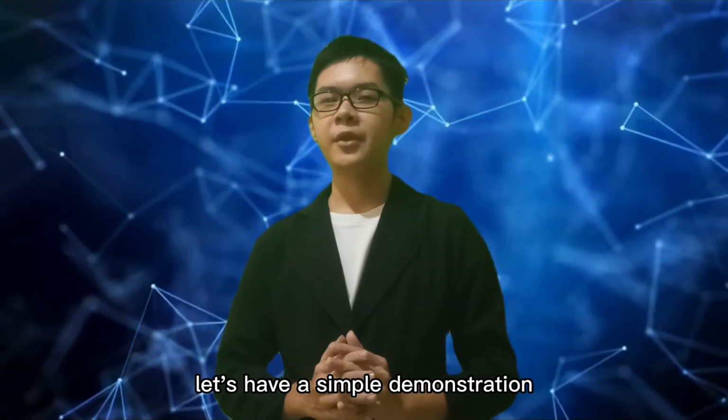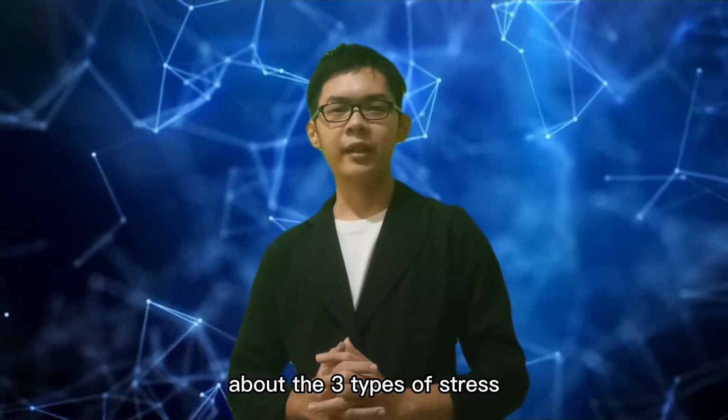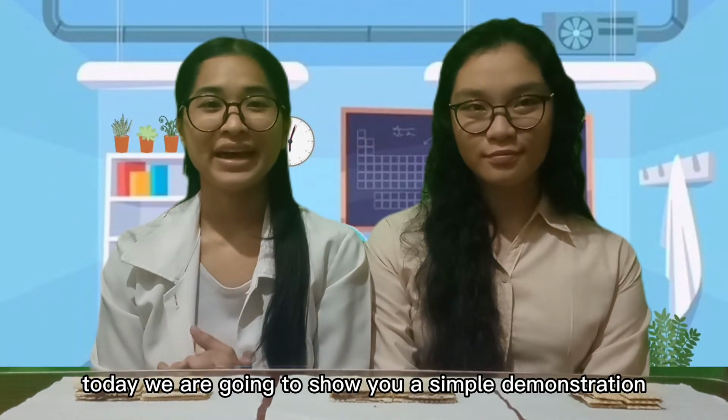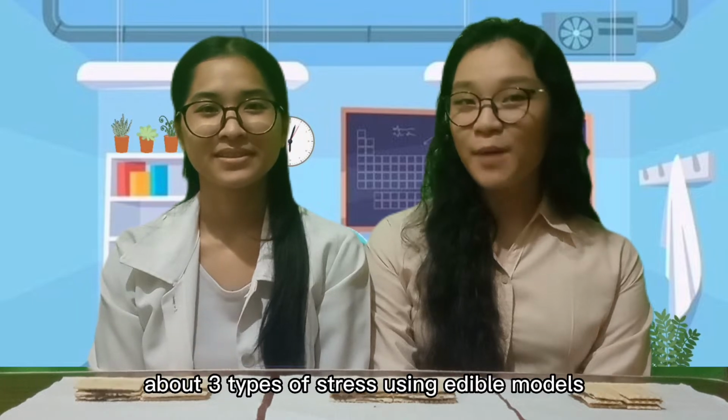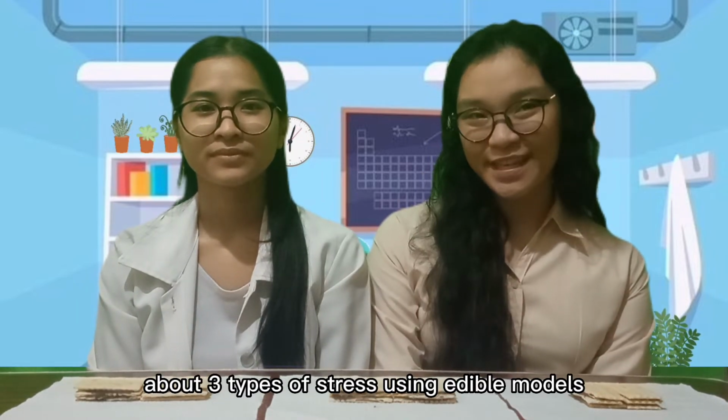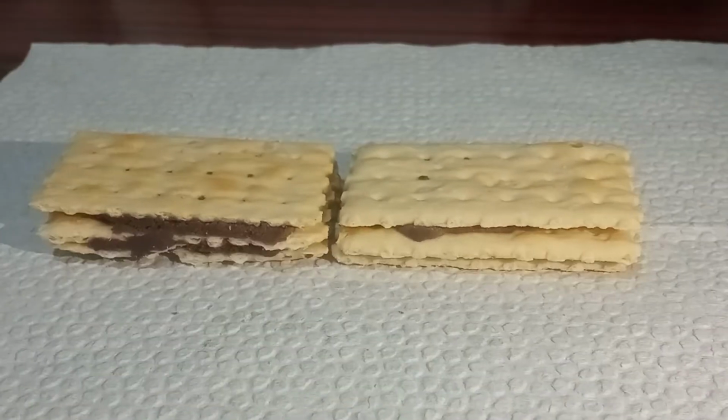Let's have a simple demonstration about the three types of stress. Take it away, guys! Good day, everyone! Today, we are going to show you a simple demonstration about three types of stress using edible models.